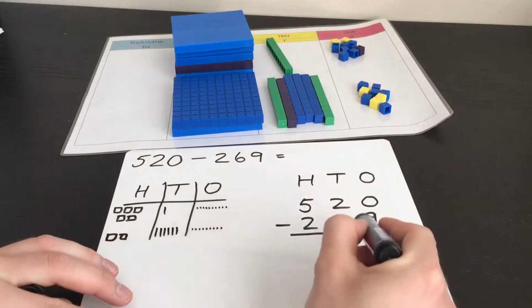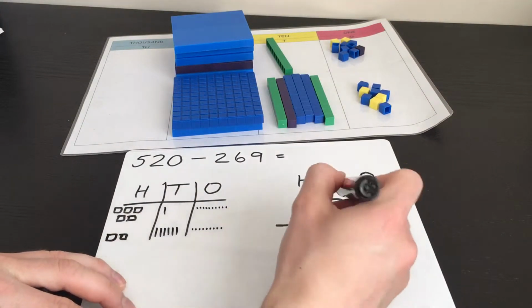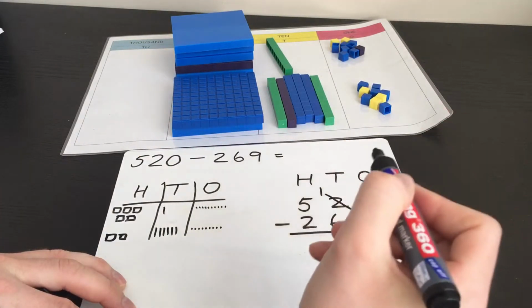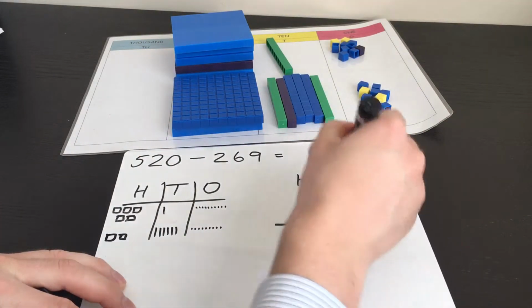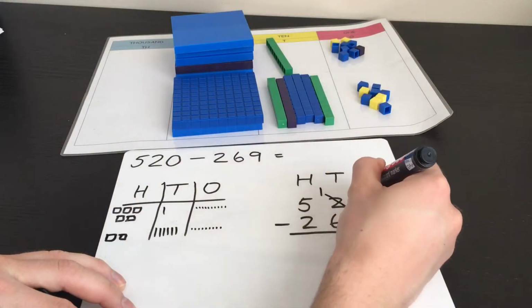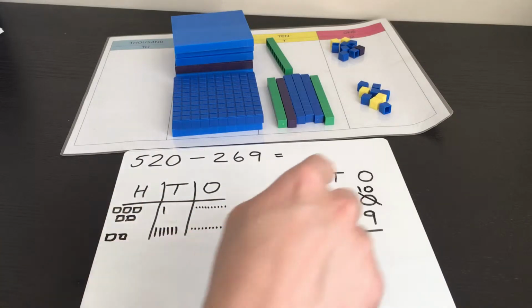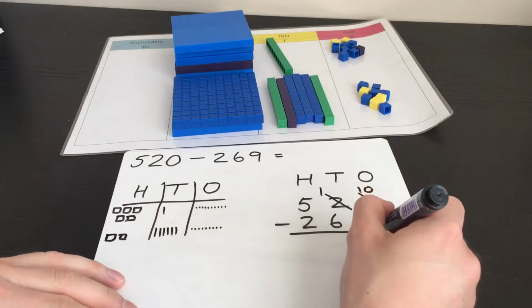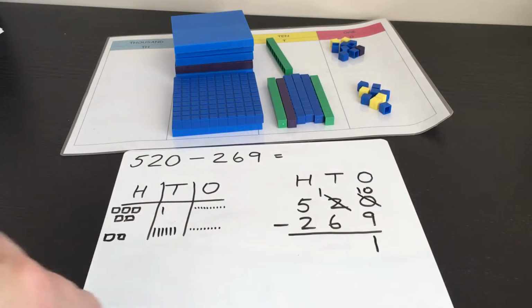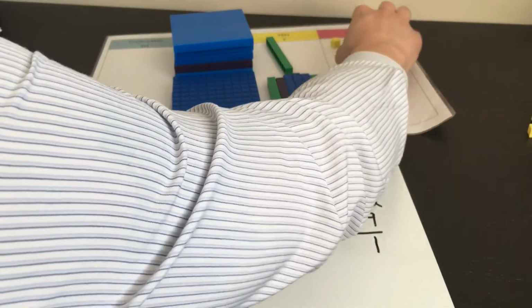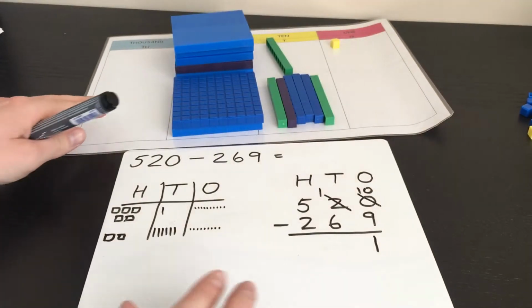If we look at the formal method here, what I've done with that step is that the 2 has now become 1, and the 1s column now has 10 1s in it, so I can cross that out and write that as a 10, like so. Now 10 1s take away 9 is 1, so I've got 1 left in the 1s column. So 10 take away 9 leaves me with 1, like so.